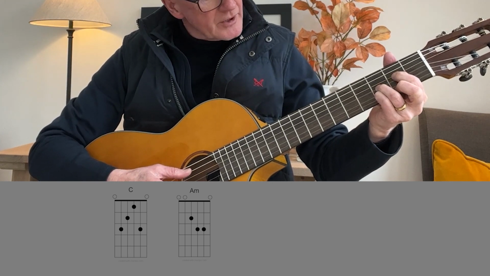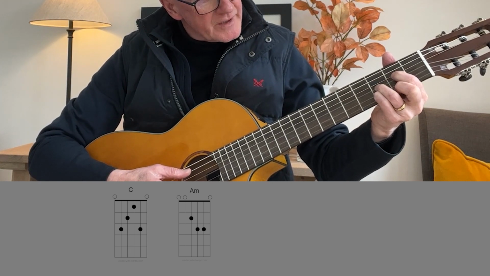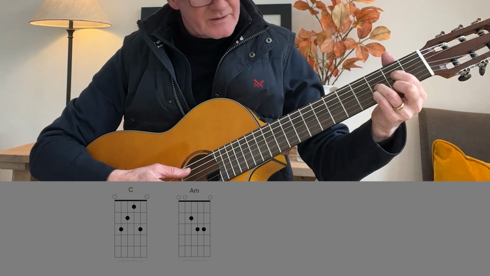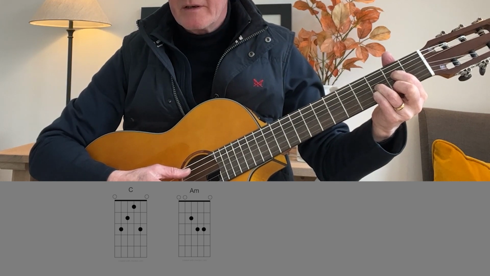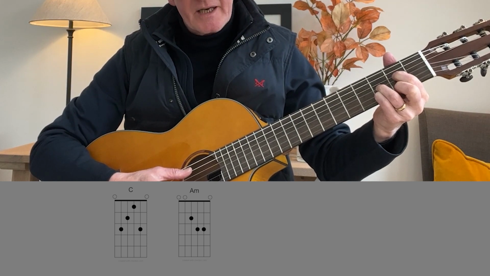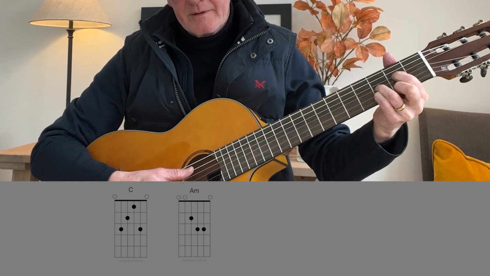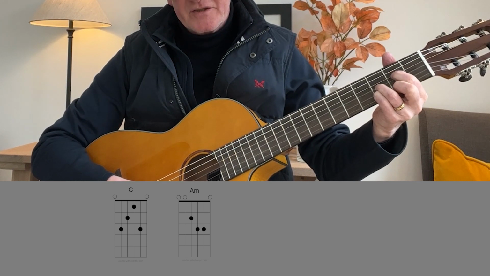And if you want to add a bit of colour to it, you can put your finger on the high D string on the 2nd fret, because it's a straightforward reproduction of the other D, and you get this sort of sound. So that's your A minor.